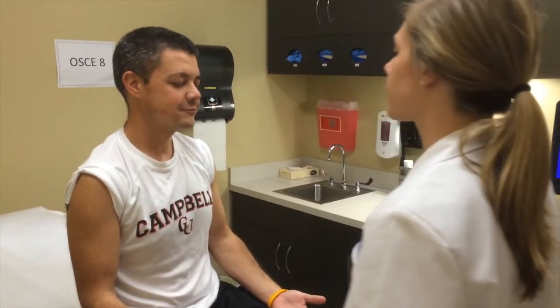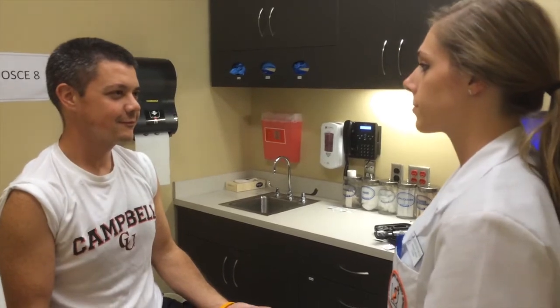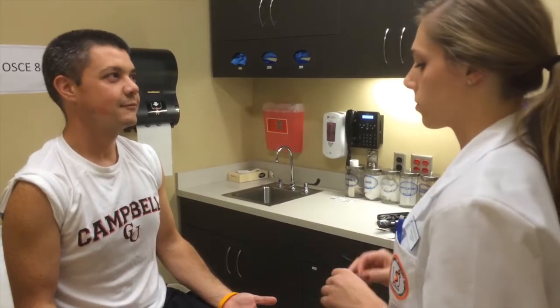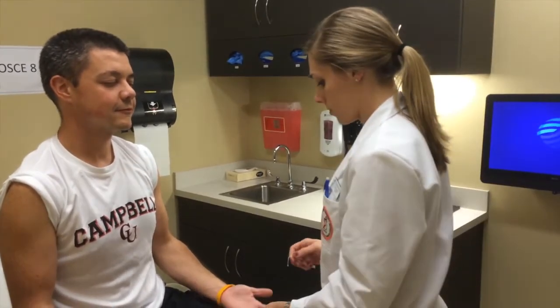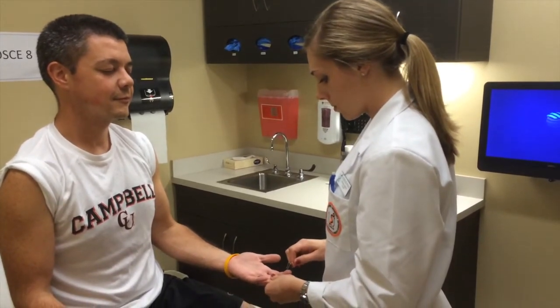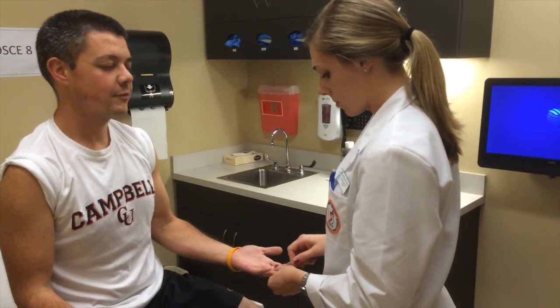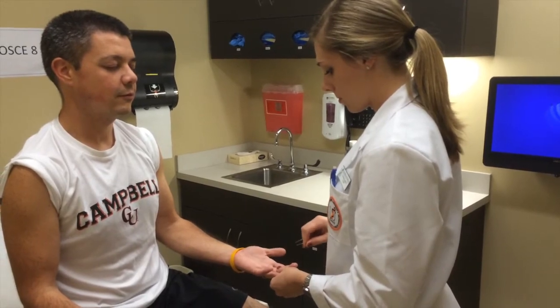One. The PA will now perform 2-point discrimination. With the patient's eyes closed, the PA will touch the fingers in either 1 or 2 points. 2. 1.